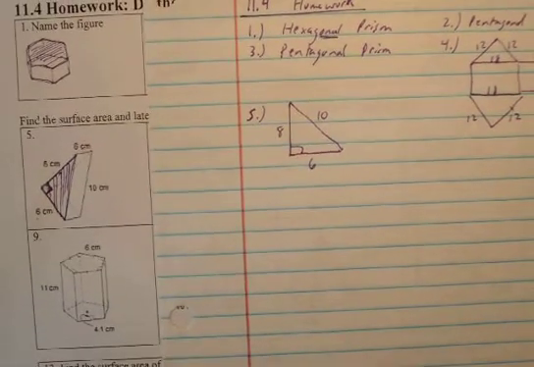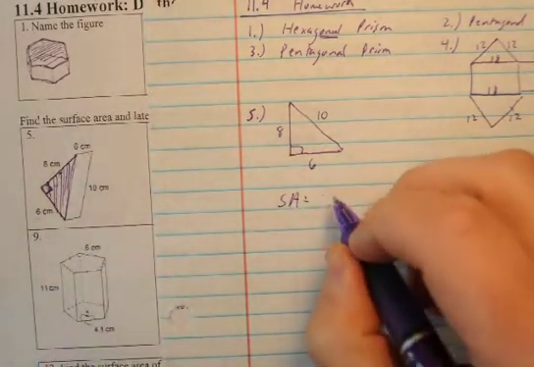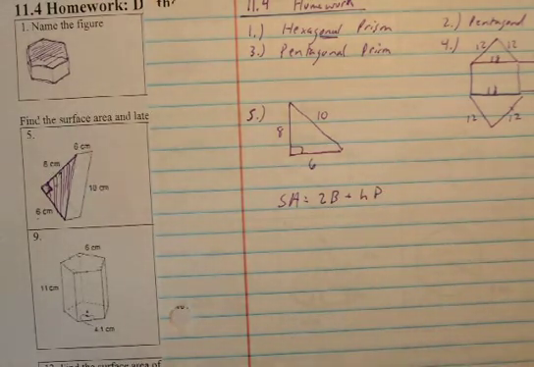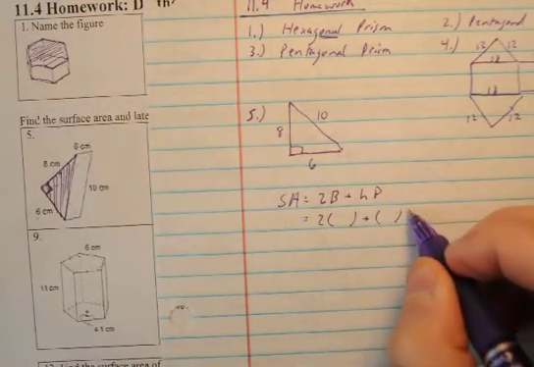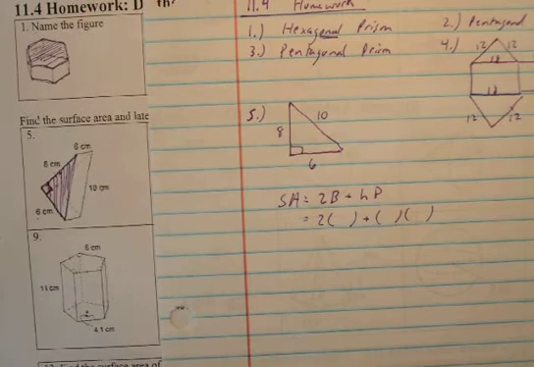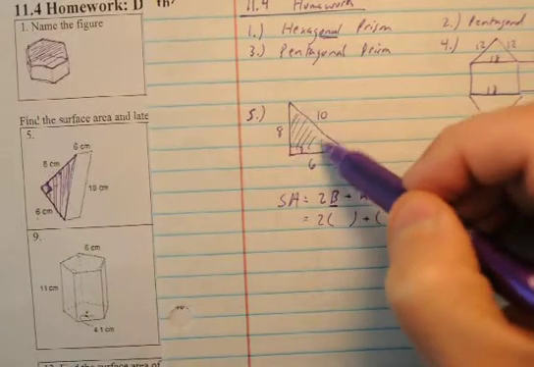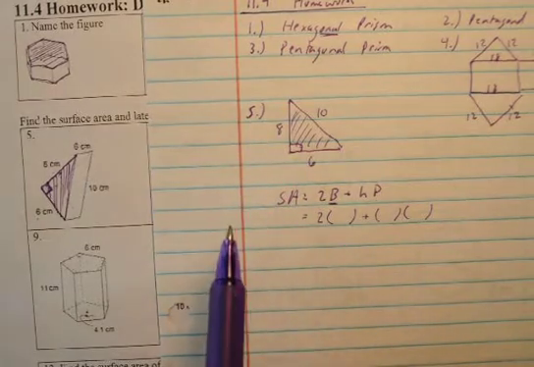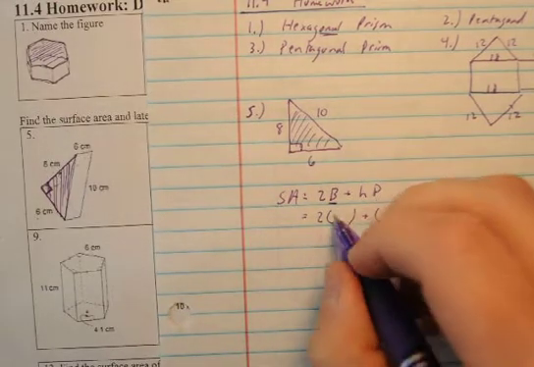Now, to find the surface area of a prism like this, you have to use the formula 2 bases plus height times perimeter. This is the lateral area. When I add the 2 bases, that's the surface area. So I like to just go in here and do something like that. So what is the area of the base? This is a 6 by 8 triangle. The base is 6, the height is 8. So 6 by 8 is 48 times a half is 24.